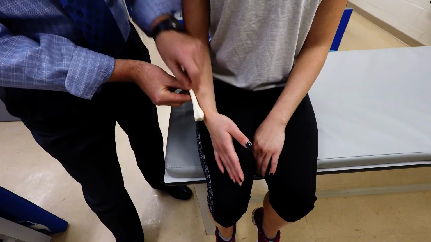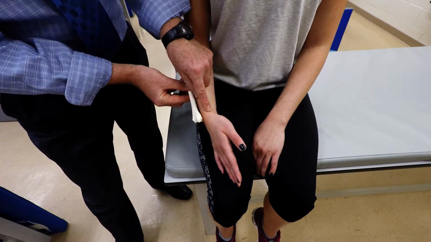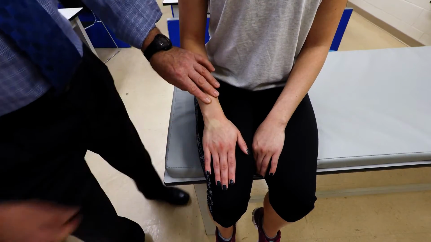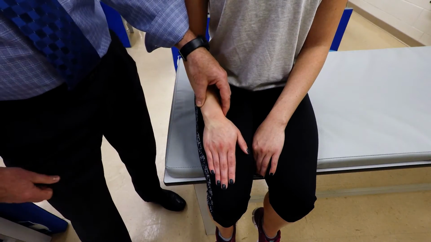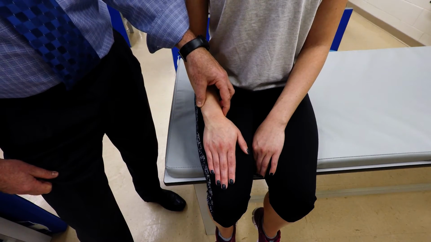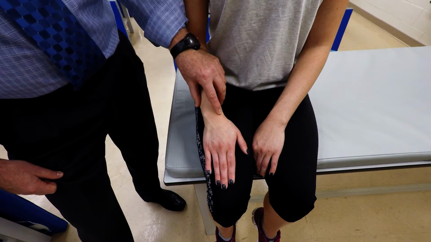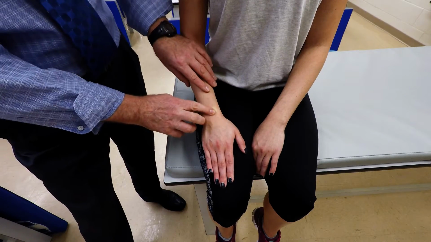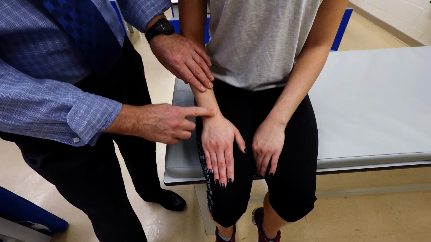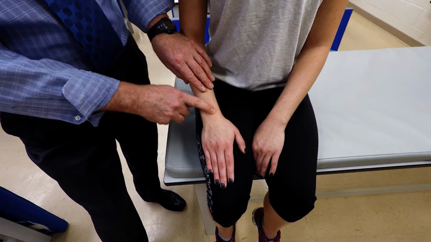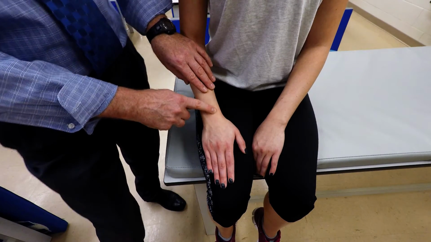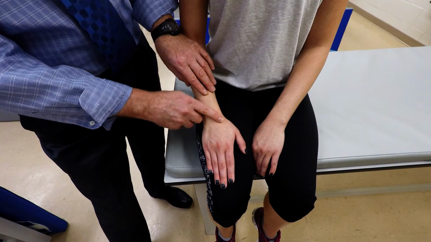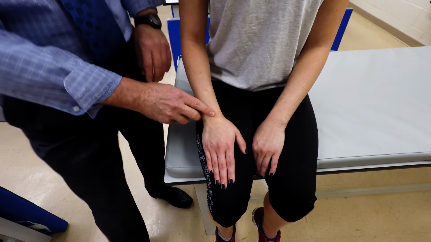So you can see how it looks here on the model. It's going to be right there, the radial styloid process. If we place the arm in pronation, moving from the radial styloid process, you're going to move medially along the distal posterior surface. You're going to come to an oblong ridge, and that ridge represents Lister's tubercle. Lister's tubercle serves as a pulley for the extensor pollicis longus as it comes down to redirect towards the thumb.